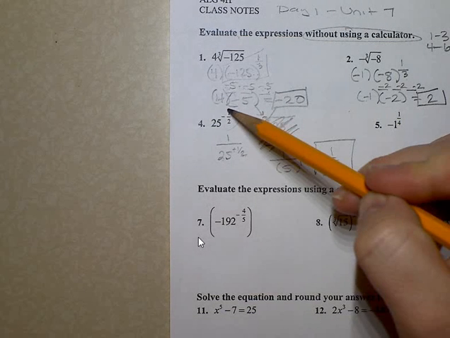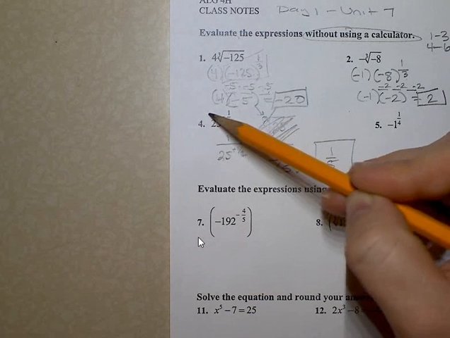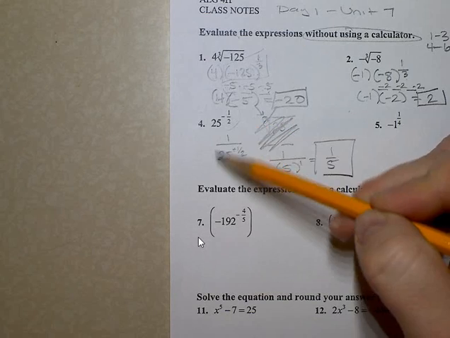Exponent on top is negative. We're going to move places. If it's on the bottom, we move it up. If it's on top, it moves to the bottom, and if it's on the bottom, it moves to the top.